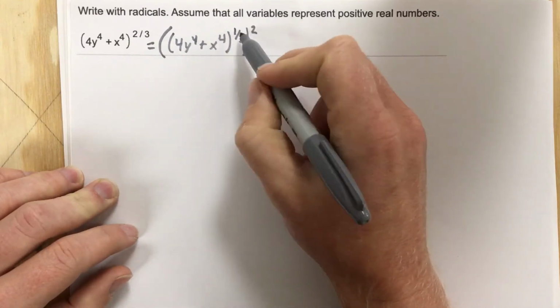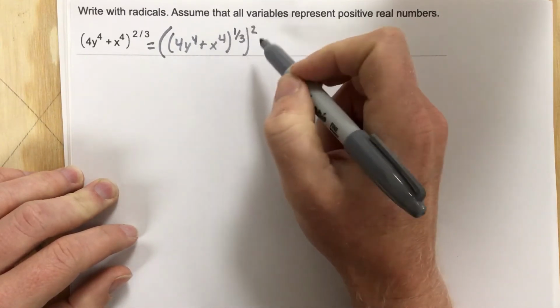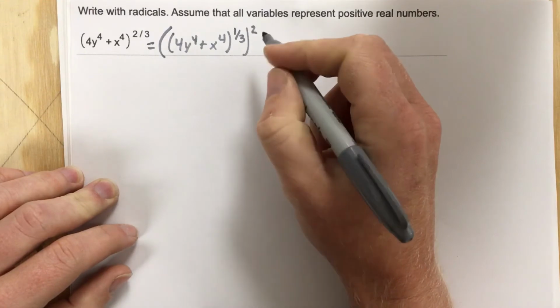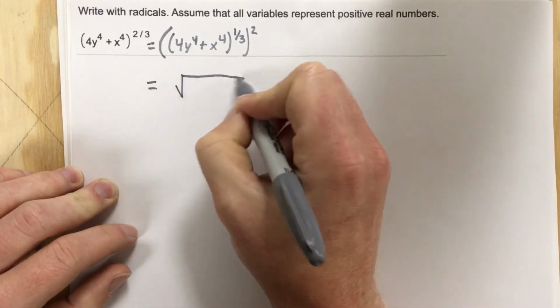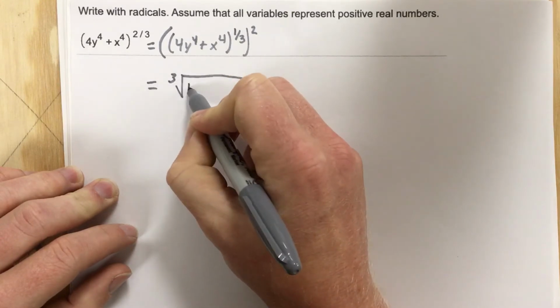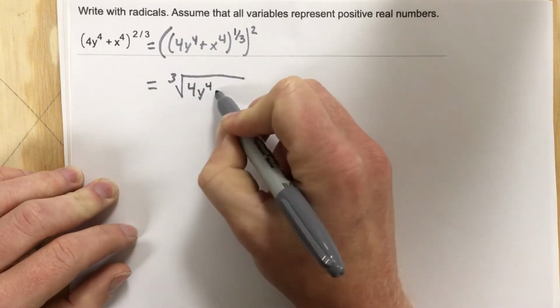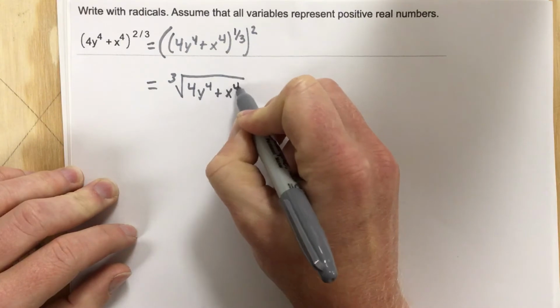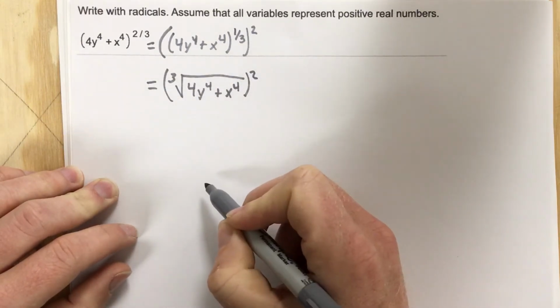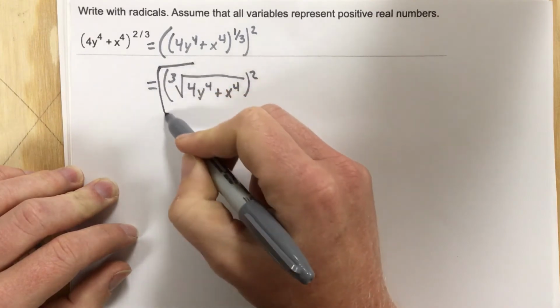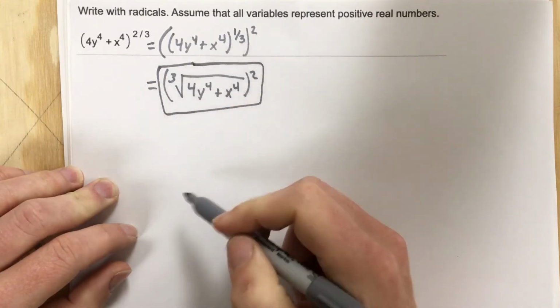Now, what does it mean to be to the 1/3 power? Well, that means that we have a cube root. So I can now write that as cube root of what's on the inside, which is 4y to the 4th plus x to the 4th. And all this is being squared. And this would be the solution for this problem because now we've written it into radical form.